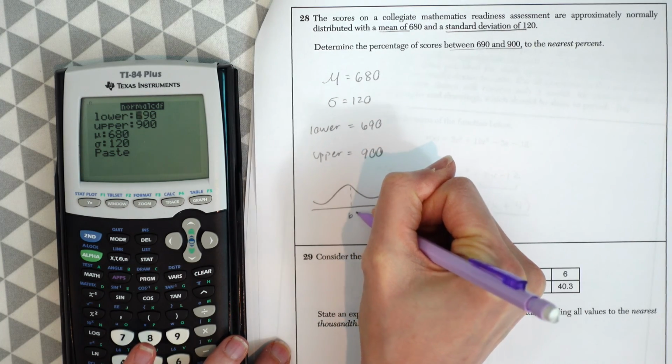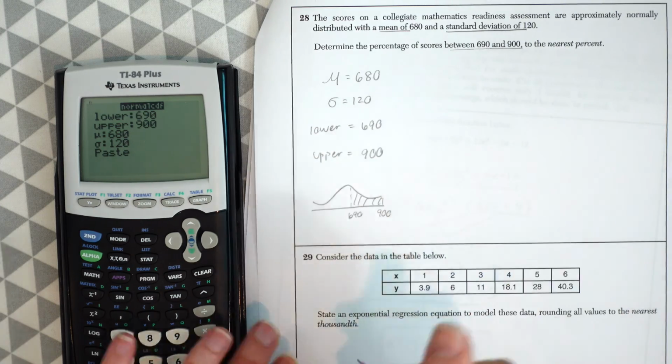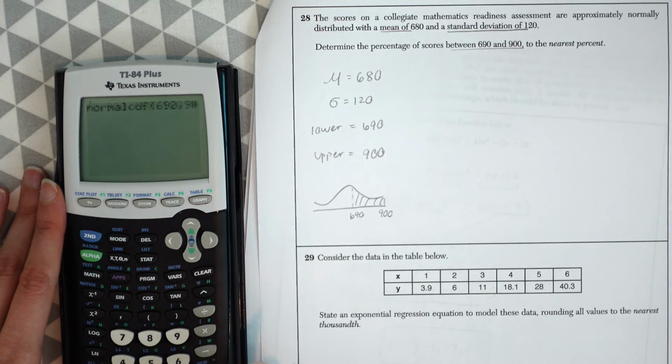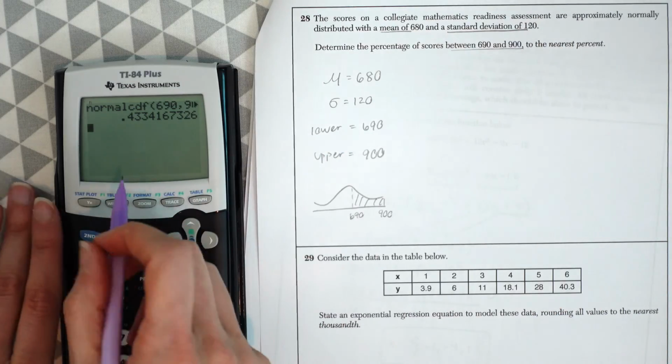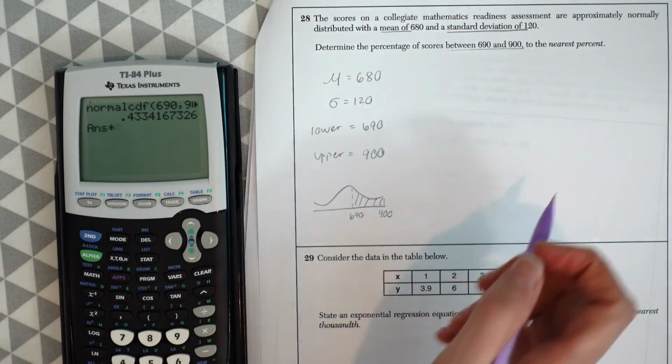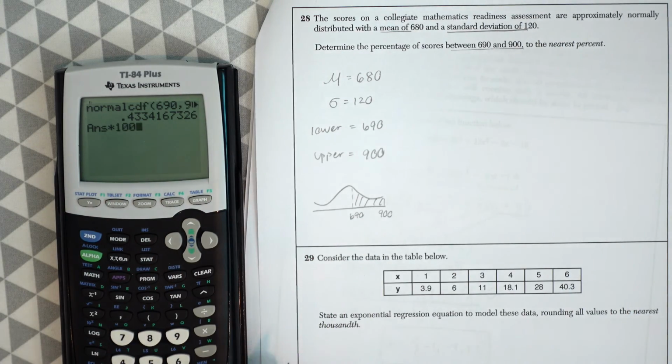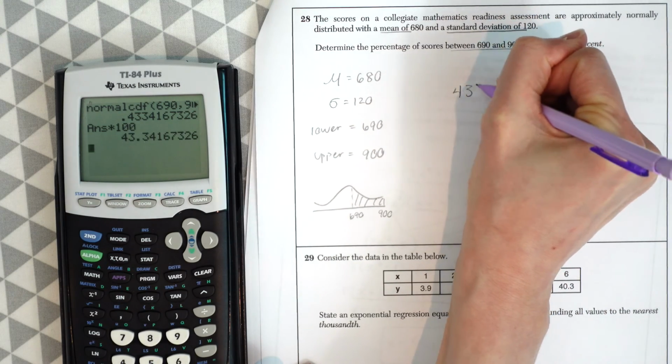which looks something like this. And now we just need to press enter. And we get this number 0.4334, and then we want it as a percentage. So we're just going to multiply times 100, and we get 43%.